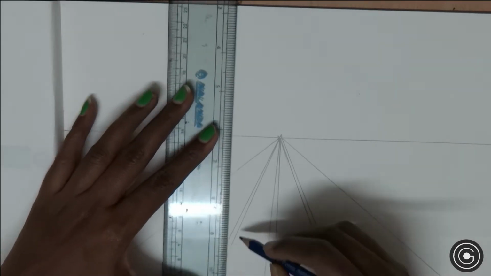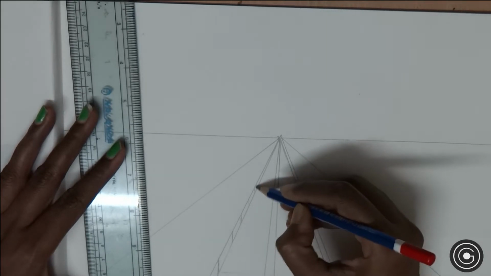When you draw the standing lines on the sides of the pavement, make sure they are not slanting. Always they should be standing lines parallel to the side of your book. They are perpendicular lines. So as they go closer to the vanishing point, the distance will reduce.